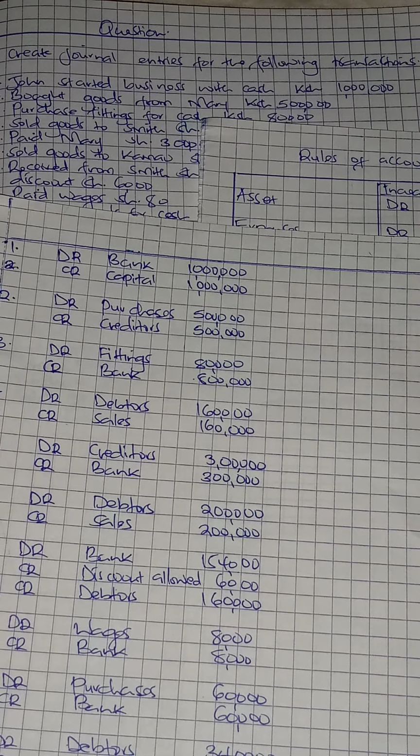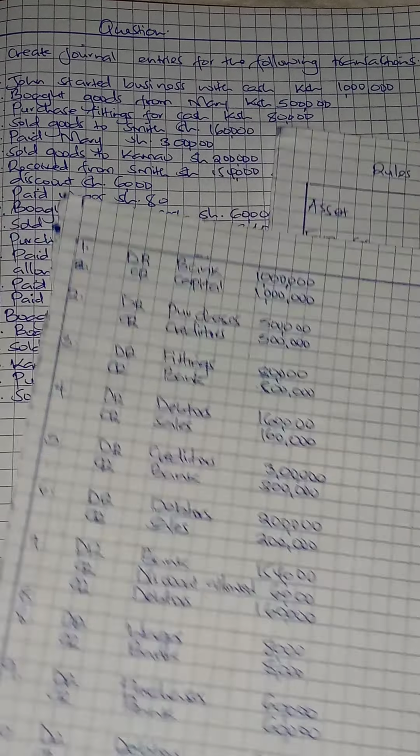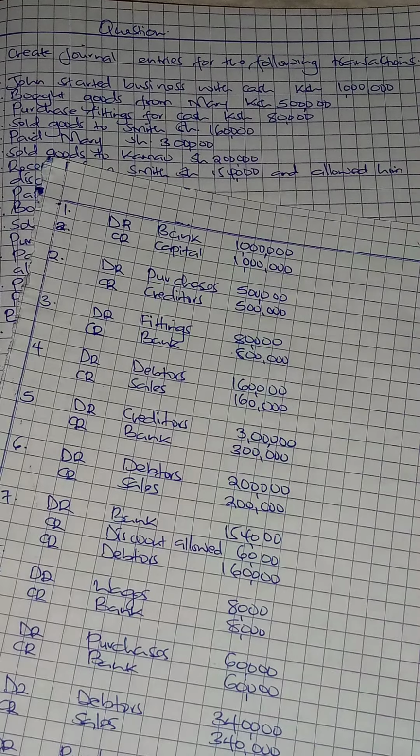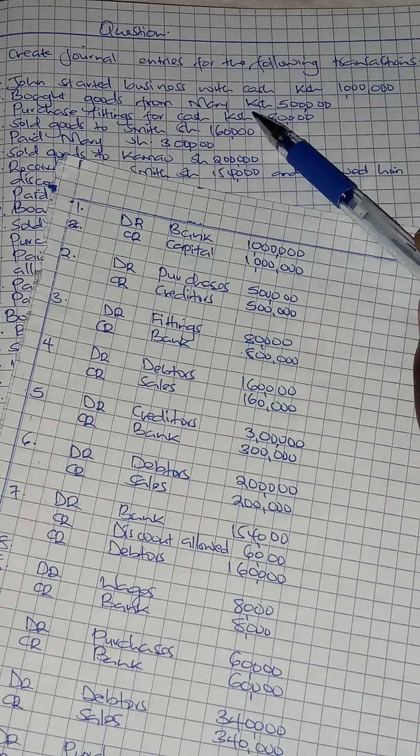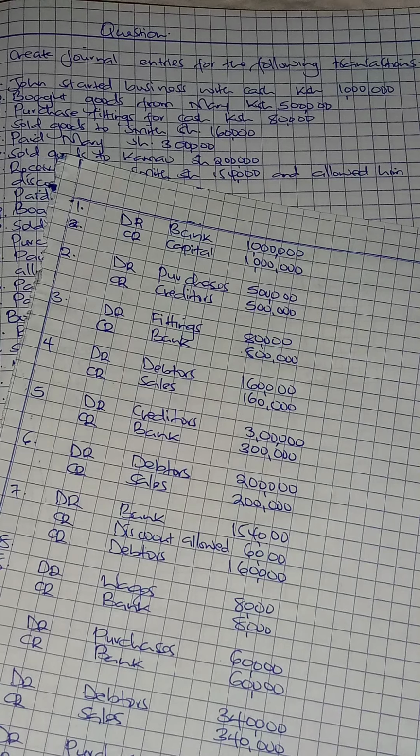Then we have the second one: bought goods from Mary worth 5 million. We are buying goods from Mary, and we've not been told whether it was on cash or on credit.